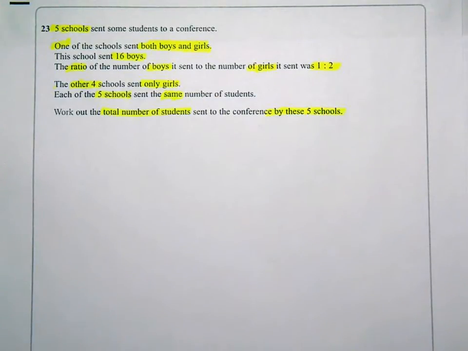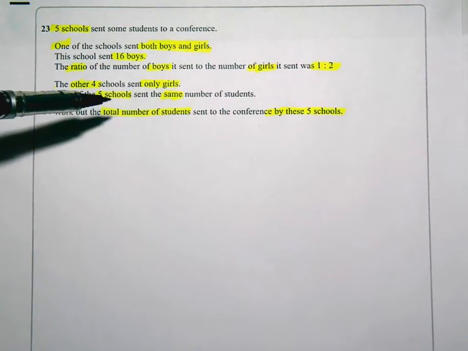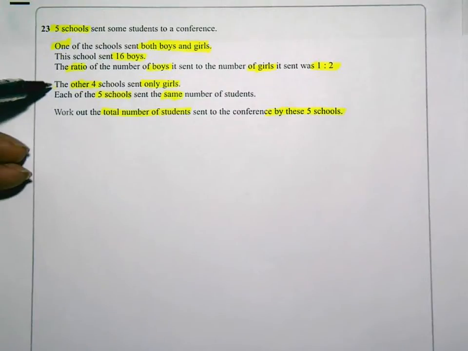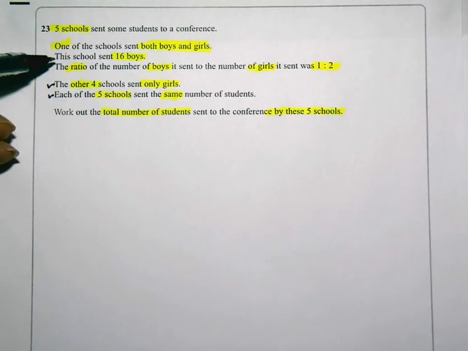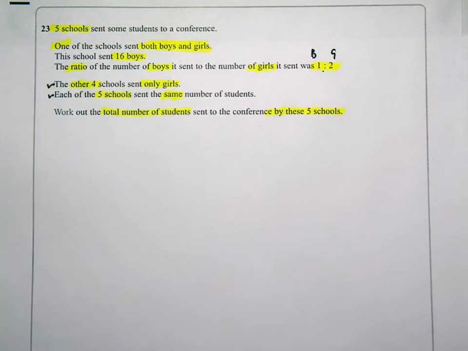Okay, so there's a lot of words in this question. Very few numbers, right? But there's a lot of wording, so you need to start thinking it through. 5 schools sent some students to a conference, and each of the 5 schools sent the same number of students. 4 of the schools sent only girls, but one of the schools sent both boys and girls, and this school sent 16 boys. The ratio of boys to girls is 1 to 2, so boys was first and girls was second.